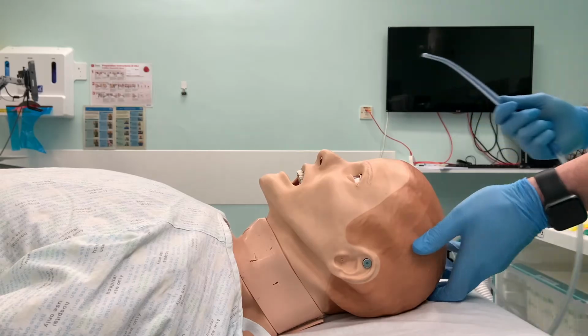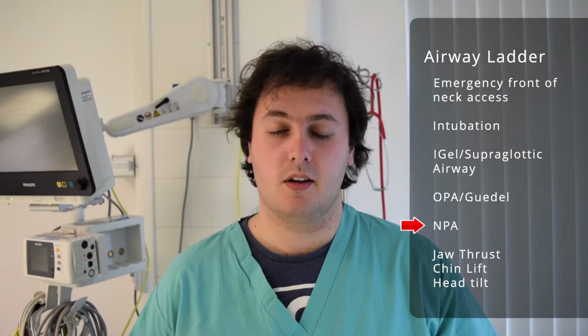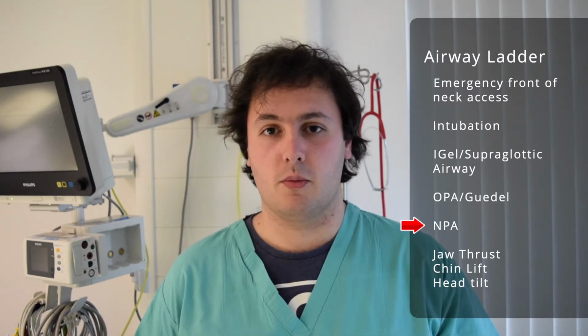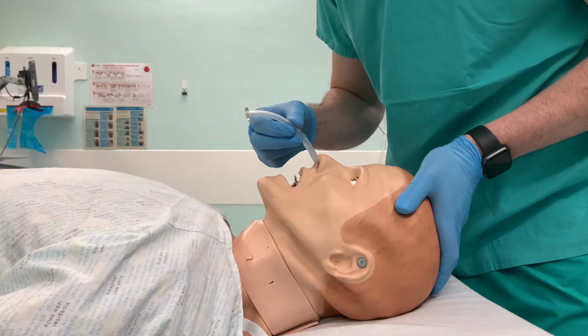Next, you'd consider the use of an NPA or nasopharyngeal airway in order to gain better oxygenation to the patient and management of their airway. These are well tolerated in patients who have normal GCS. To size these, you'd want to just use your judgment. There's no formal sizing method. You might have heard of things like using your pinky or finger size of the patient, but actually the best way is just to get your NPAs out and work out which one fits in best.